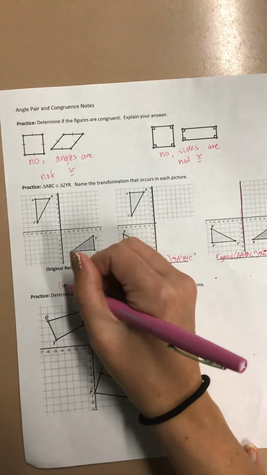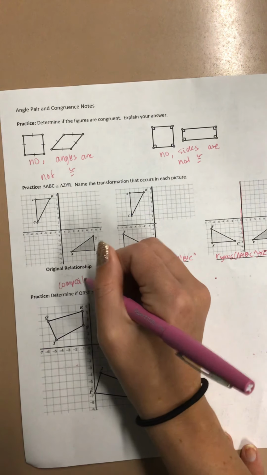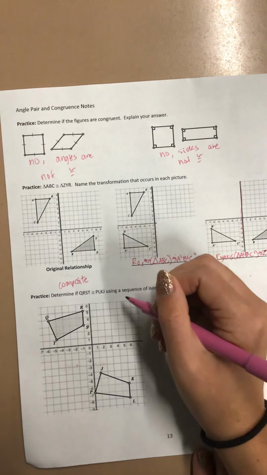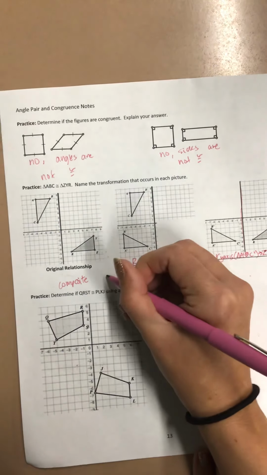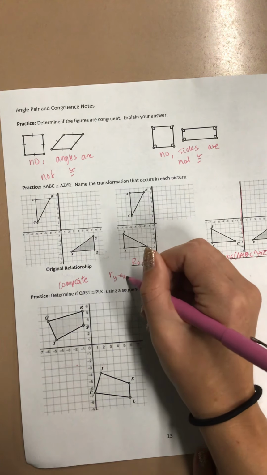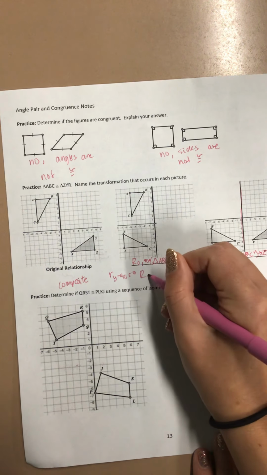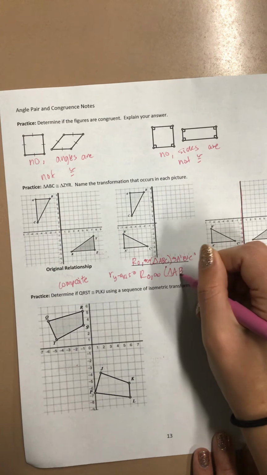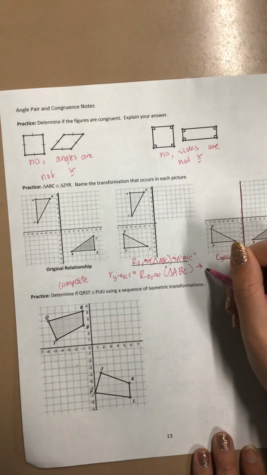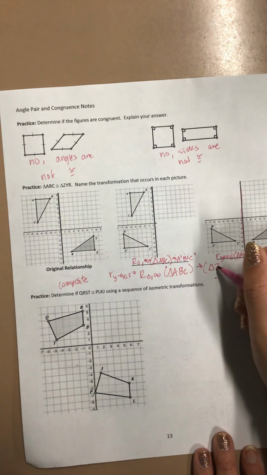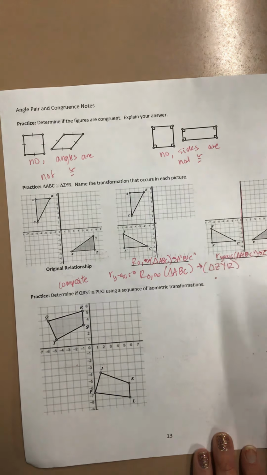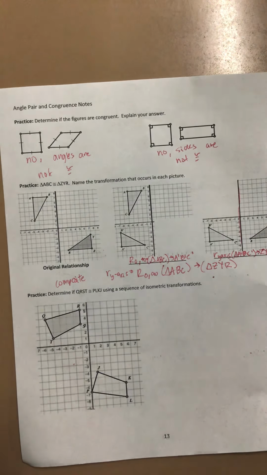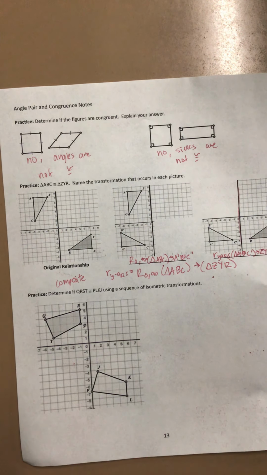If we wrote it as a composite statement, we would have this one first. So we would say a reflection over the y-axis, followed by a rotation of 90 degrees. We start with triangle ABC, and we end with triangle ZYR. Last one, determine if they are isometric transformations.